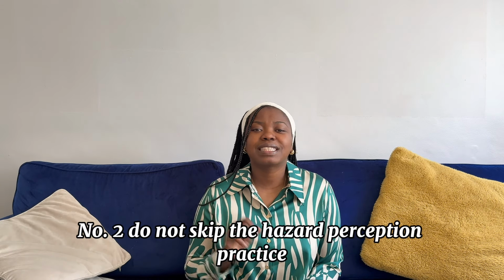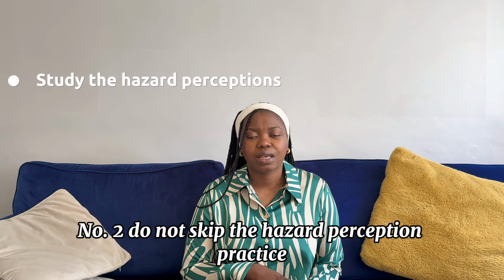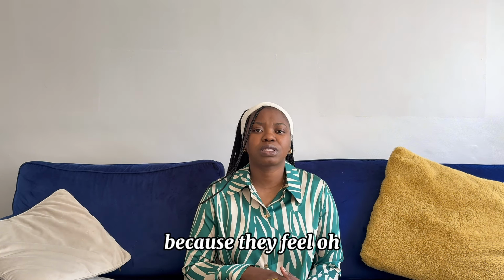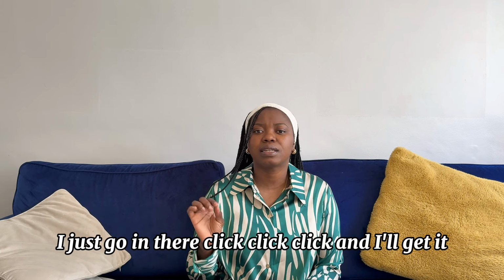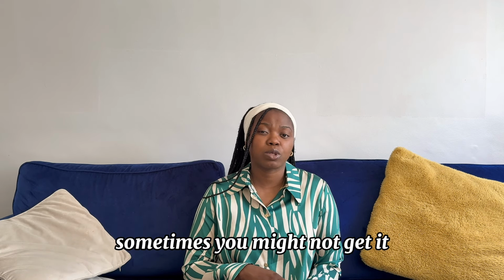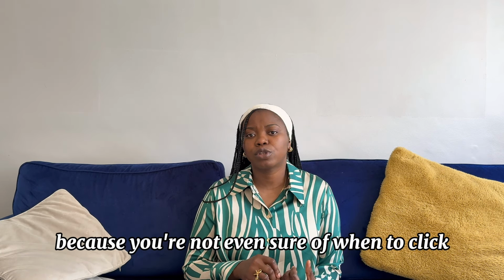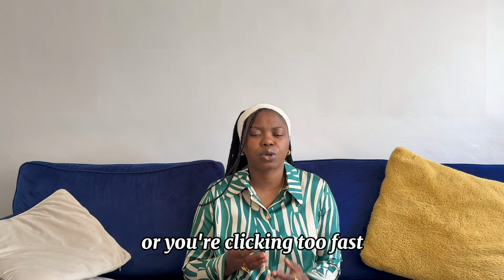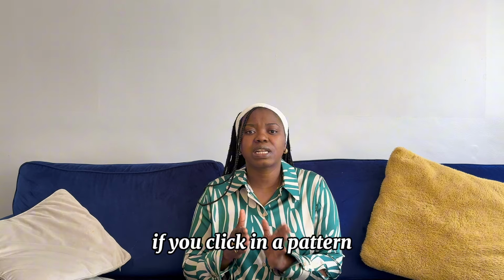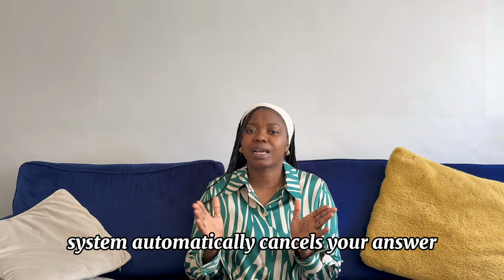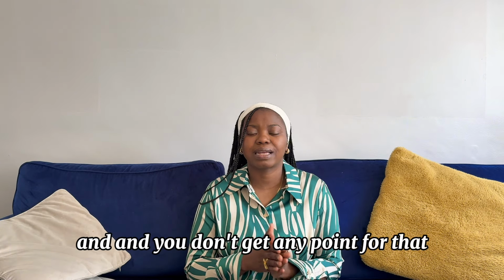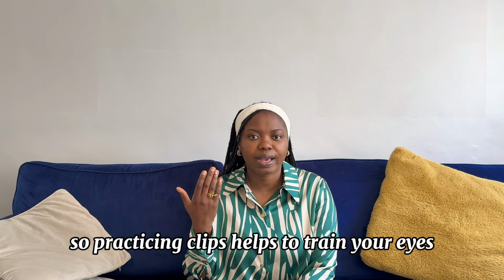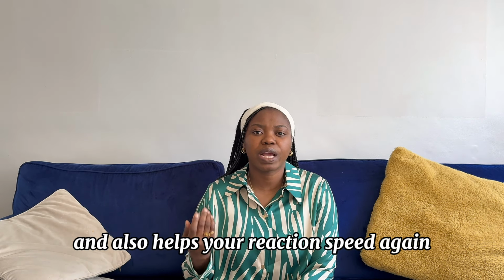Number 2, do not skip the hazard perception practice. Do not skip it. This is where a lot of people have their slip up, yeah, because they feel, oh, I just go in there, click, and I'll get it. Sometimes you might not get it because you are not even sure of when to click. You are not clicking at the right time, or you are clicking too fast, or you are clicking in a pattern. If you click in a pattern, the system automatically cancels your answer, and you don't get any point for that. So practicing clips helps to train your eyes and also helps your reaction speed.